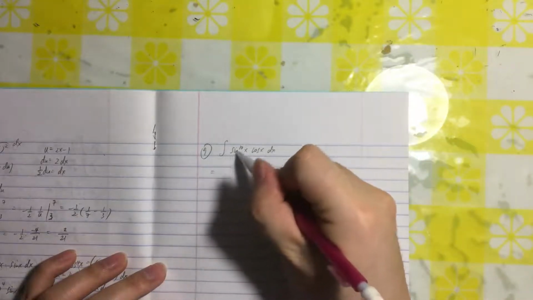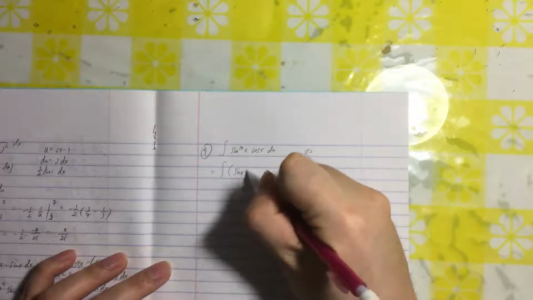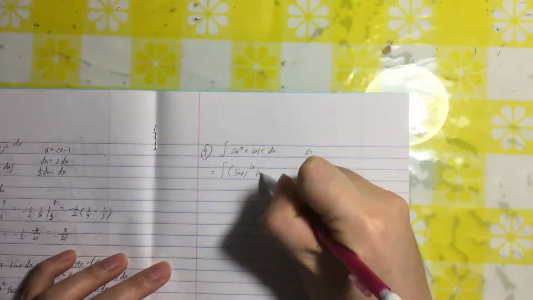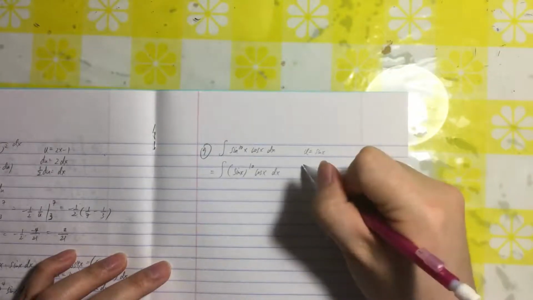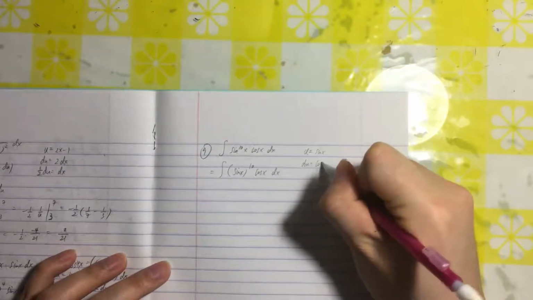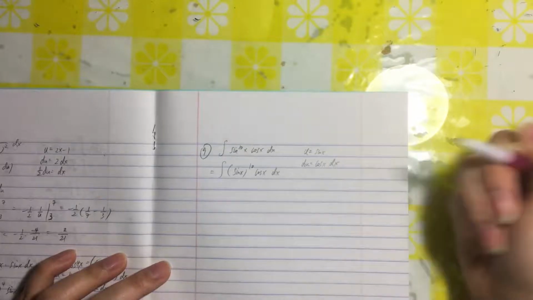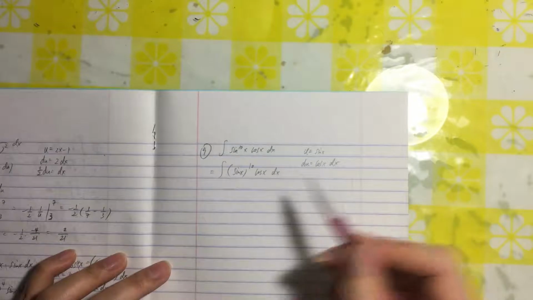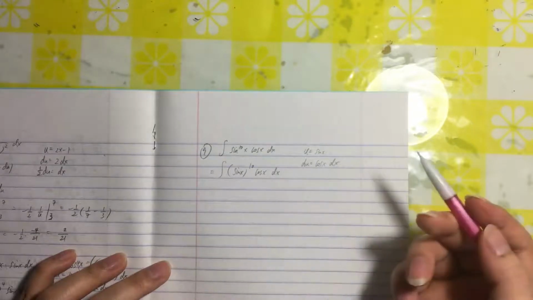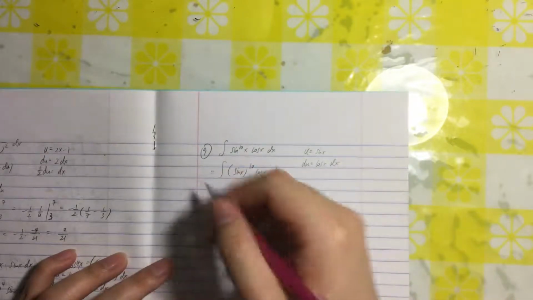Here, sine raised to power 10 of x can be written as sine x raised to power 10 times cosine x dx. Since this part looks more complicated, let's try to let u be sine x and see if it works. Then my du will be cosine x dx. So I can replace sine x with u, and replace cosine x dx with du. So that's a very good choice.